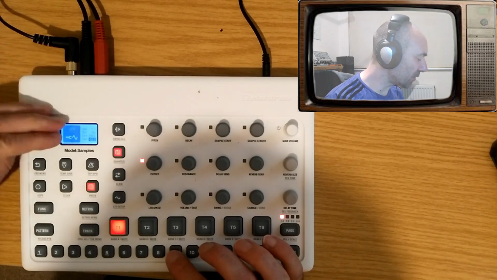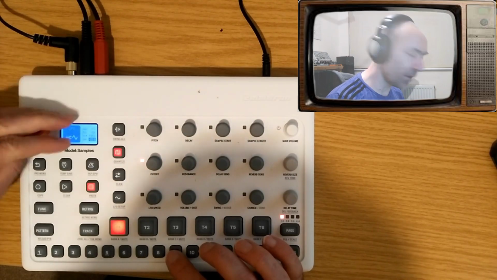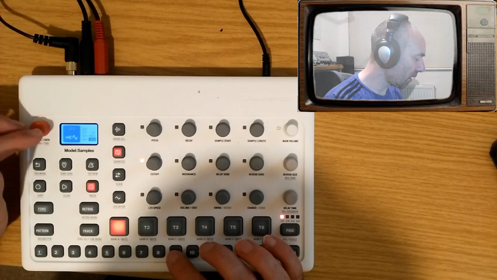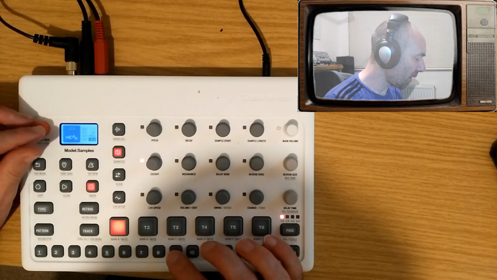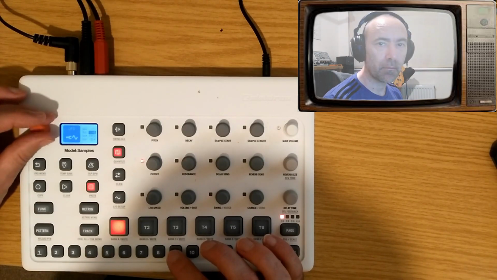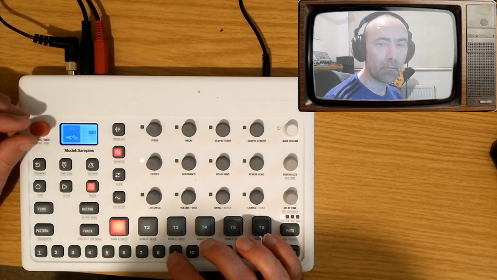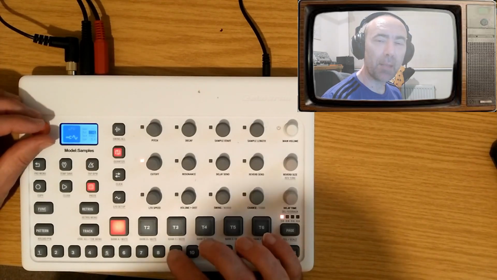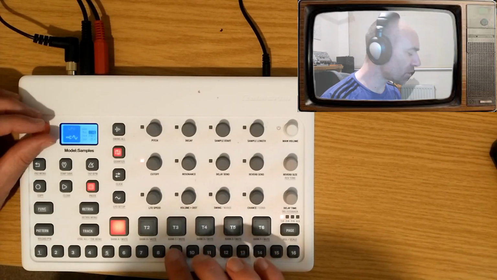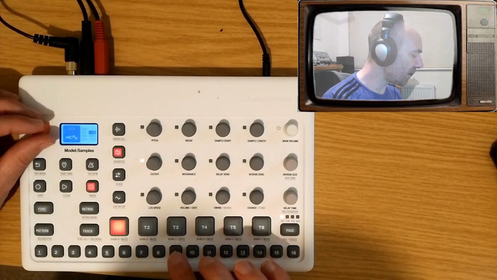Make it more extreme, so the more of this I've got, the better. And let's slow that right the way down. It's a bit more like a bit of an old school dub delay.